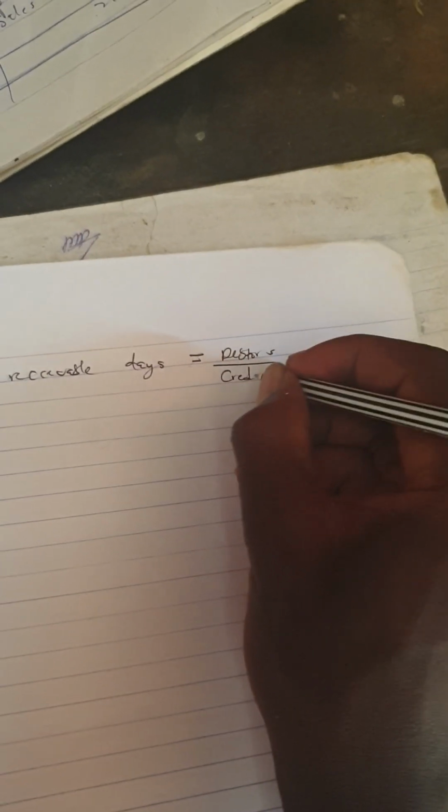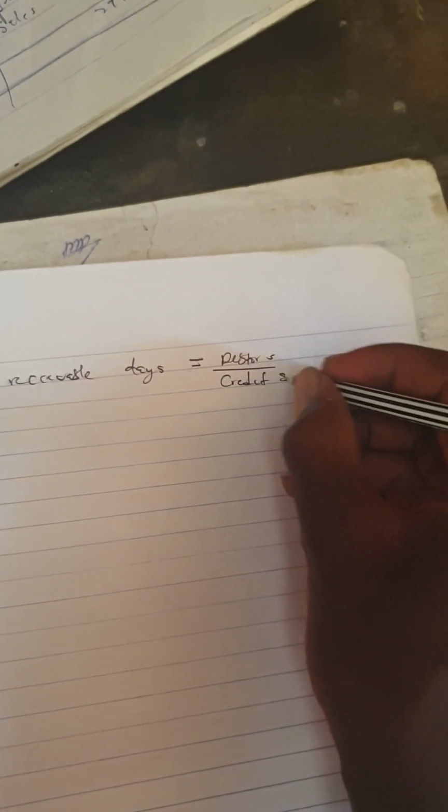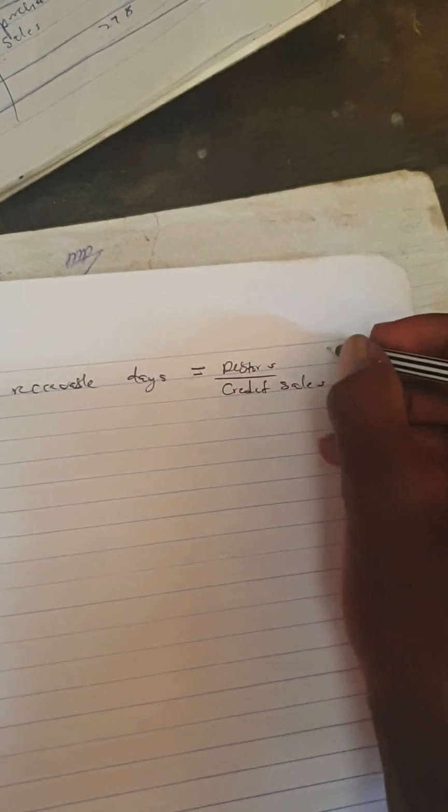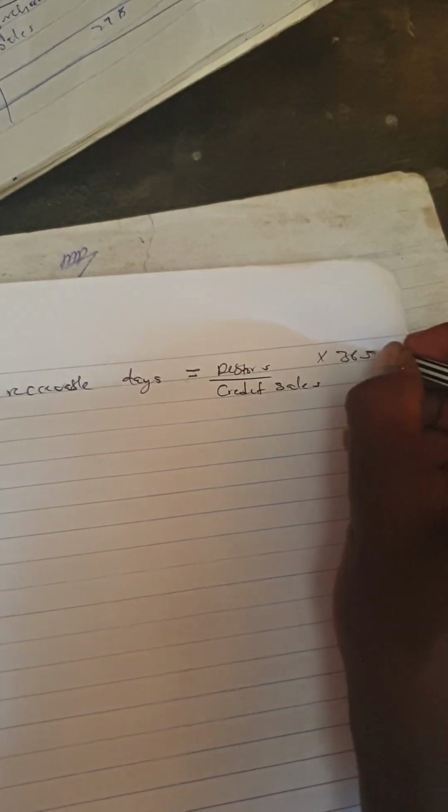We're supposed to write credit sales. Of course, we're going to use sales, but someone has to indicate credit sales, multiplied by 365 or the number of days.